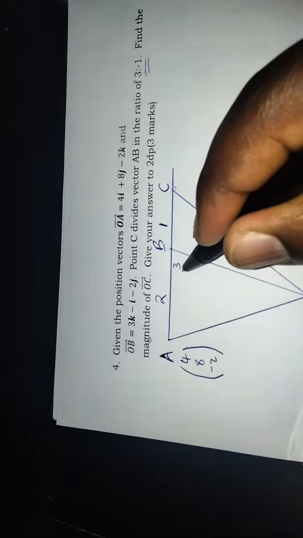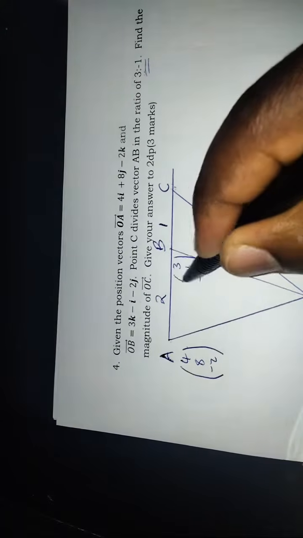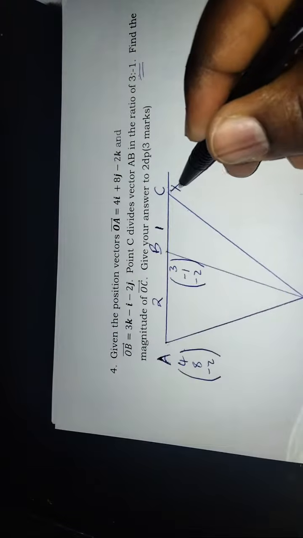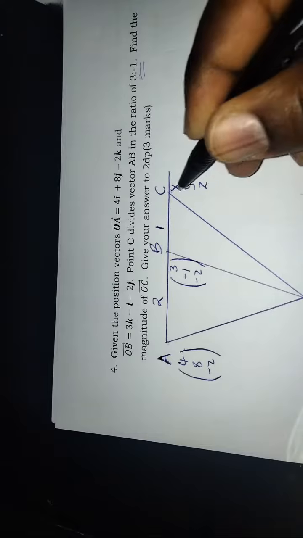I'm trying to extract the coordinates as a column instead of the unit vectors. The next one will be B: 3, -1, -2. So that is what we have at B. But at C, it's not known. So at C, we'll have X, Y, Z. Let me use unknowns, X, Y, Z.